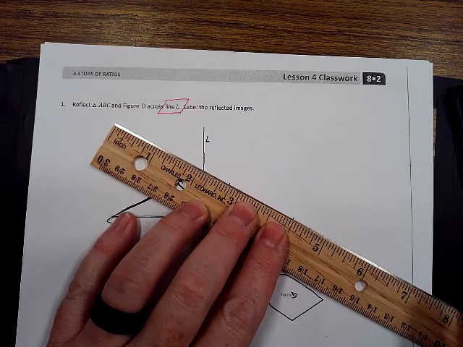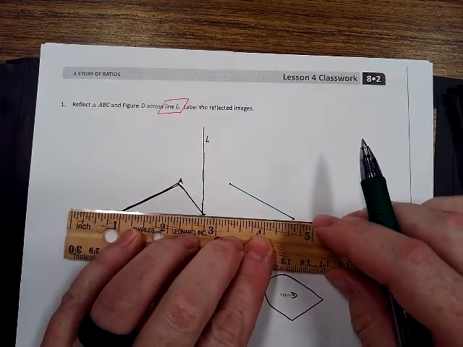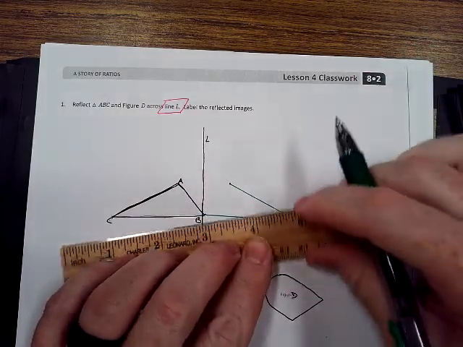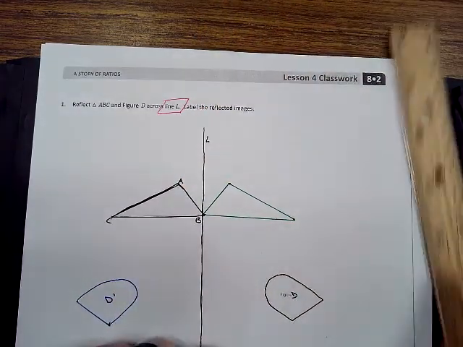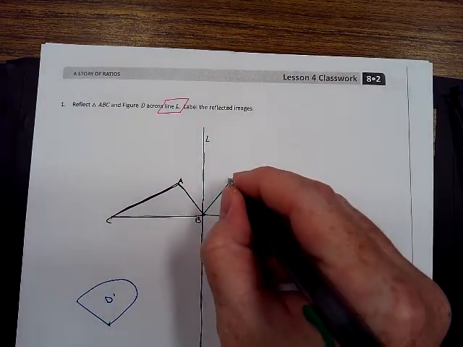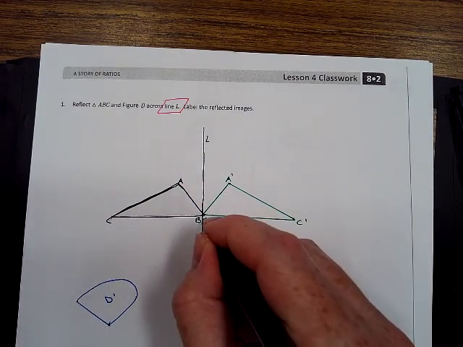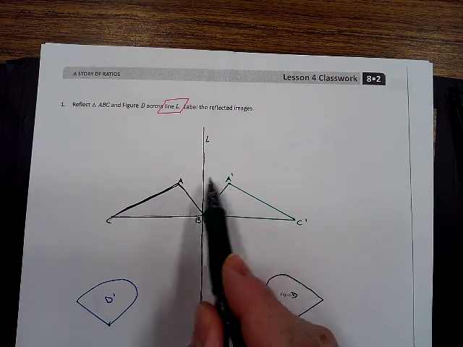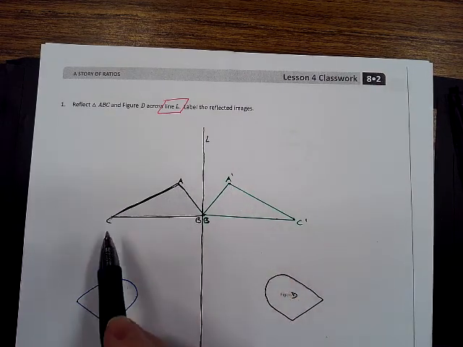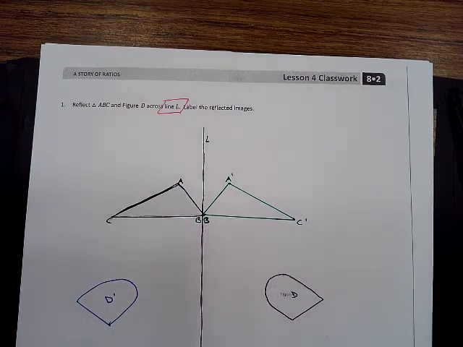And then triangle ABC prime, I need to connect my dots as precisely as I can. And that is what I have. This turns into A prime, this turns into C prime, and B actually did not change. So it's not B prime because B did not move. It's only A prime if it moves. A moved, so it's A prime. C moved, so it's C prime. B is still B, it's the same spot.